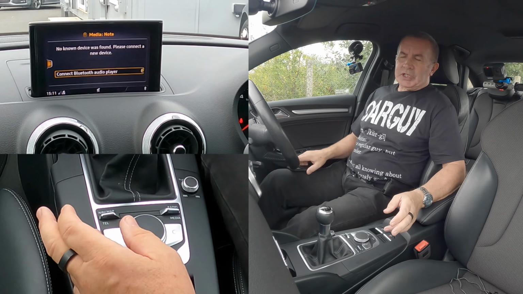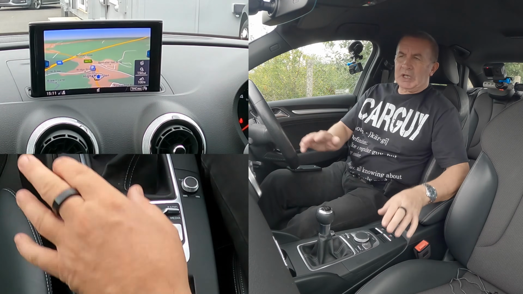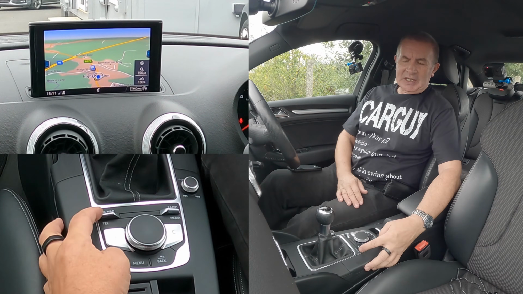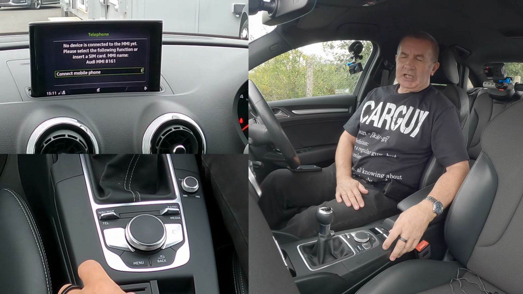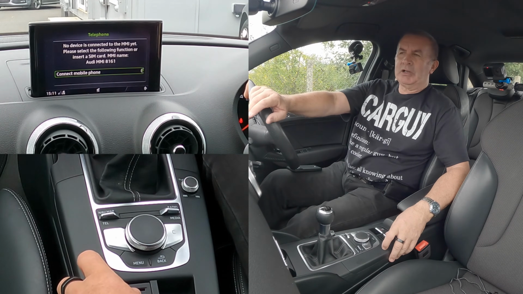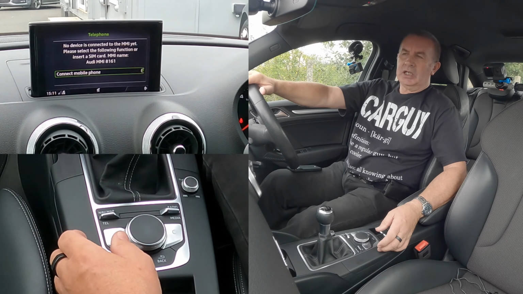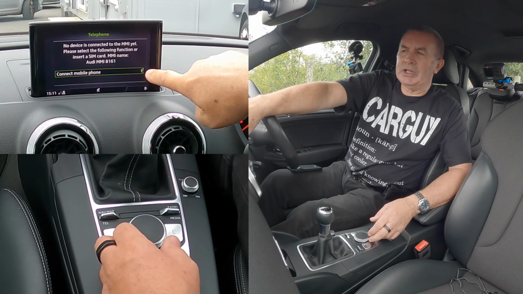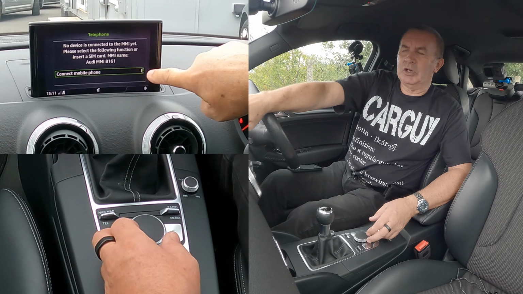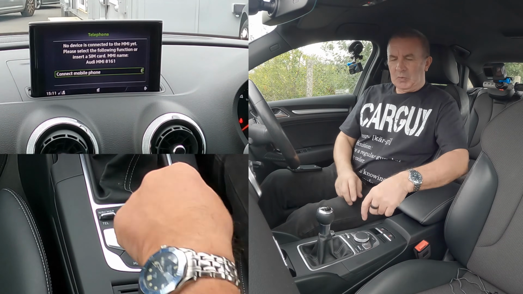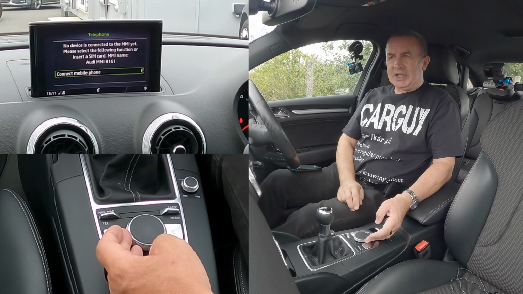Now we go over to the system. Whatever screen it's on here, we need to select telephone. So onto telephone. You see there it says connect mobile phone. I don't want to connect it, but that's what you need to select. You'll see here there's a plus at that side, connect mobile phone and a plus. So what we do, we don't press on it, we click sideways.